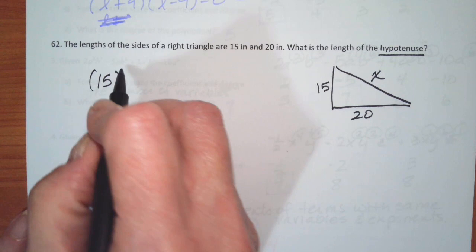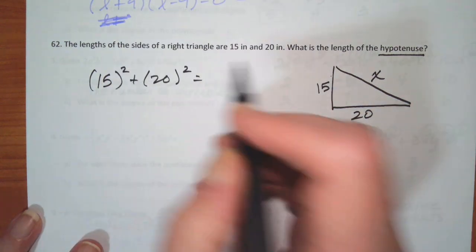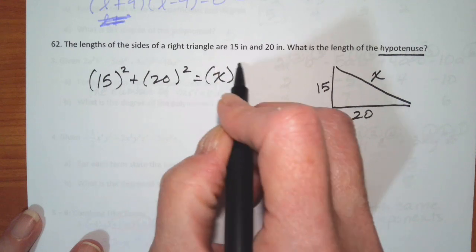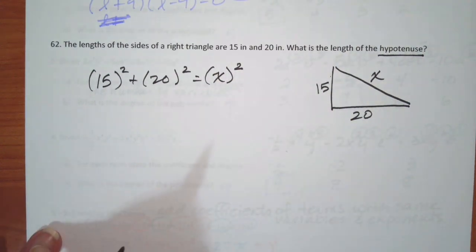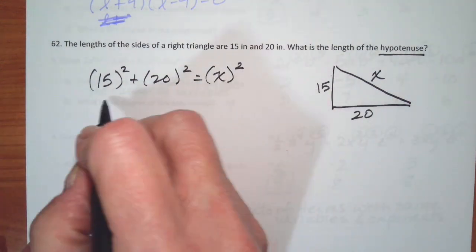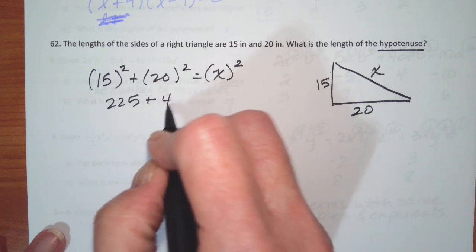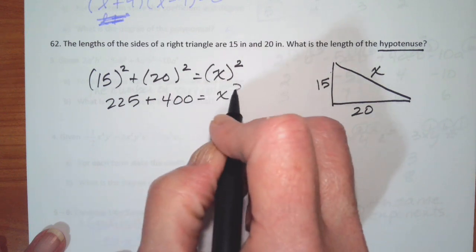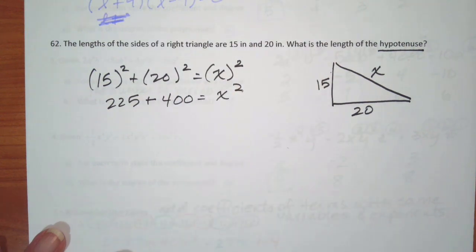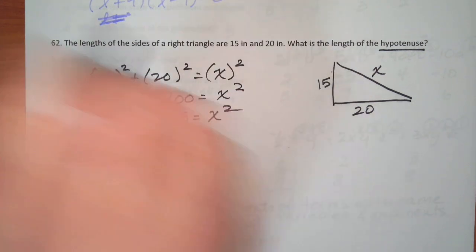So 15 squared plus 20 squared is equal to x squared. And that's the length that I'm looking for. 15 squared is 225. 20 squared is 400. So 625 is equal to x squared.